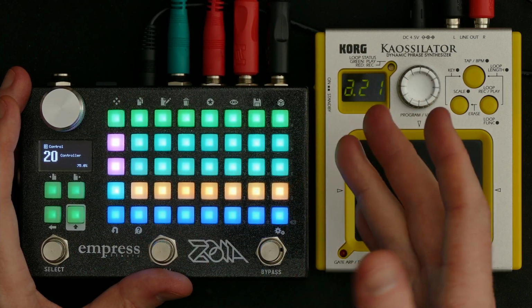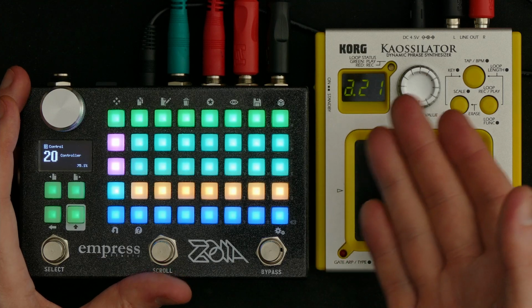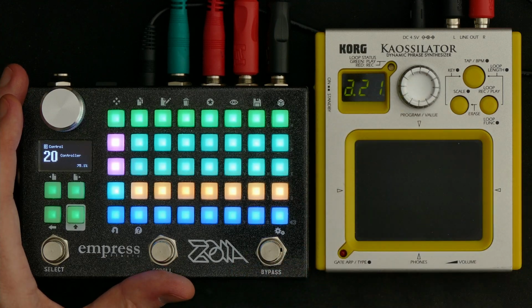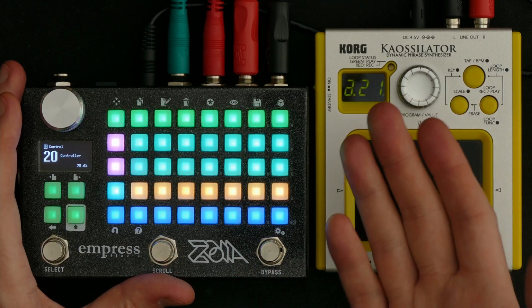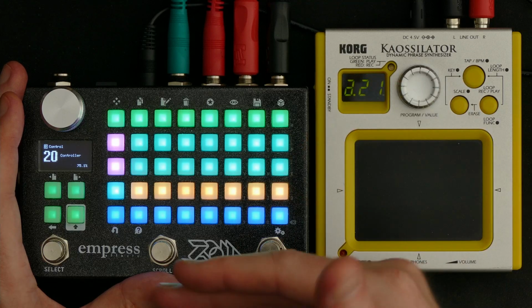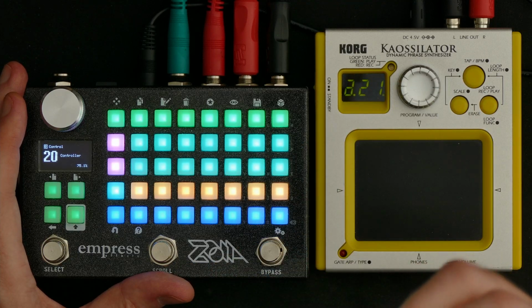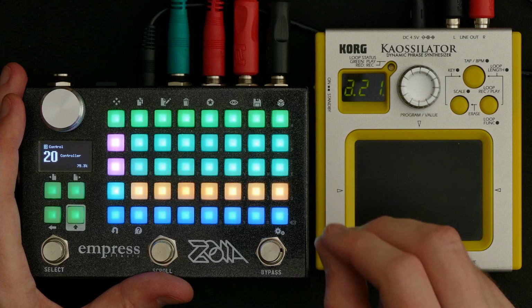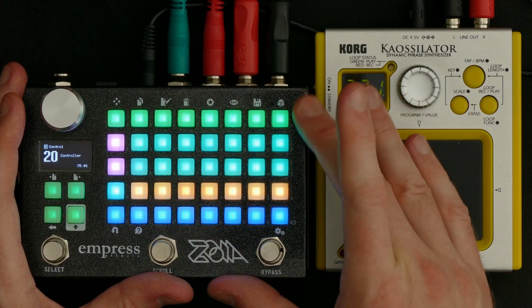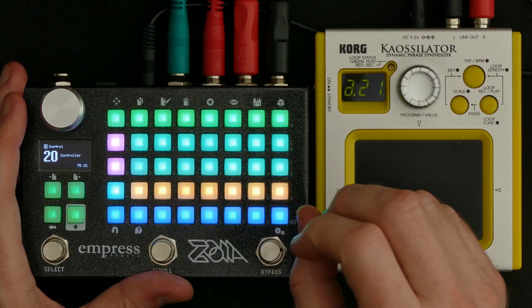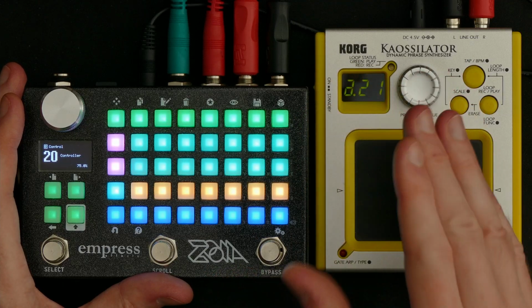This is one idea for how to control parameters that I normally would control with something like the MIDI Fighter Twister. It will have some limitations, of course, but also some nice features that the MIDI Fighter Twister or another MIDI controller would not have.